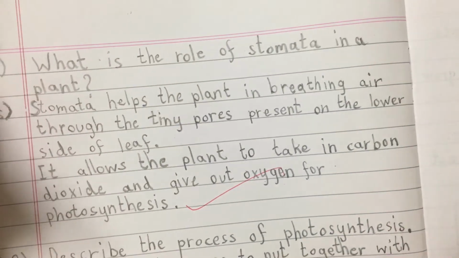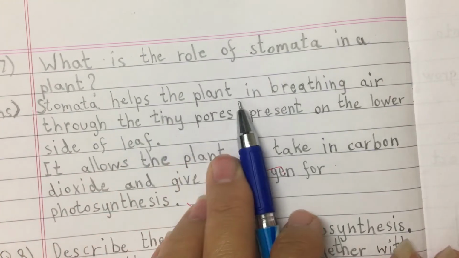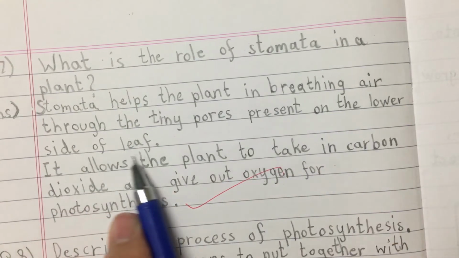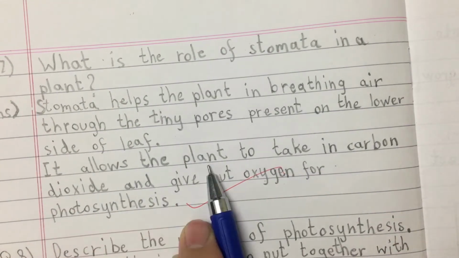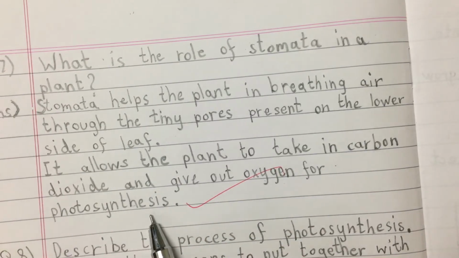What is the role of stomata in a plant? The answer is stomata helps the plant in breathing air through the tiny pores present on the lower side of the leaf. It allows the plant to take in carbon dioxide and give out oxygen for photosynthesis.